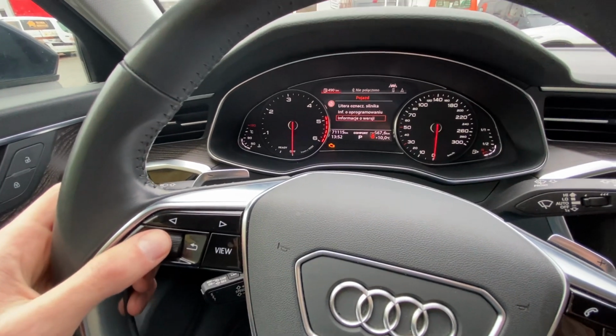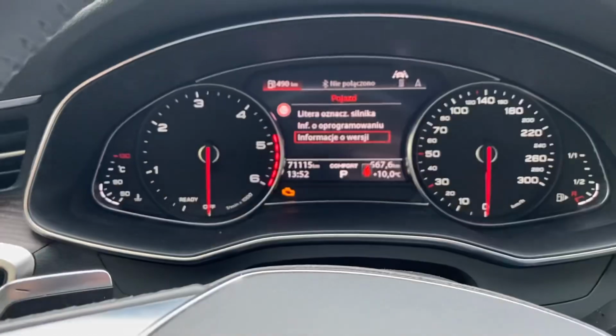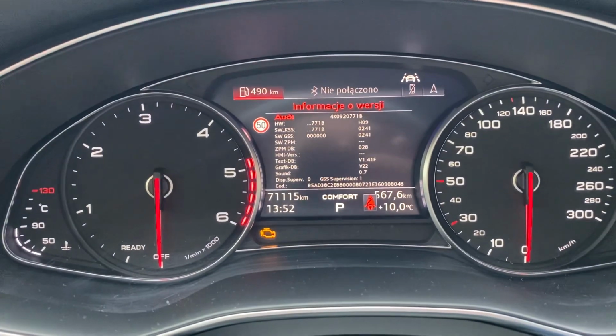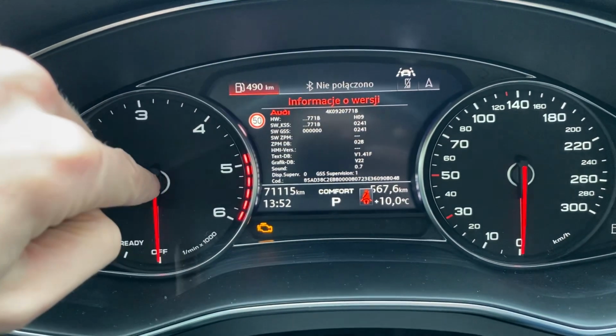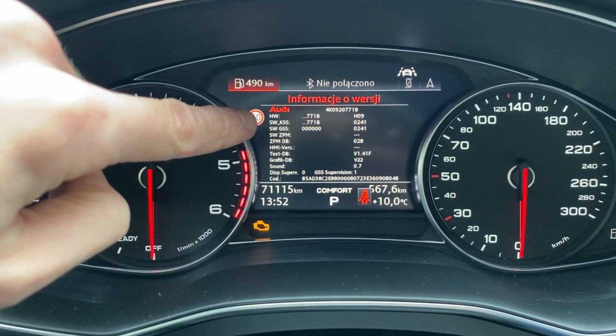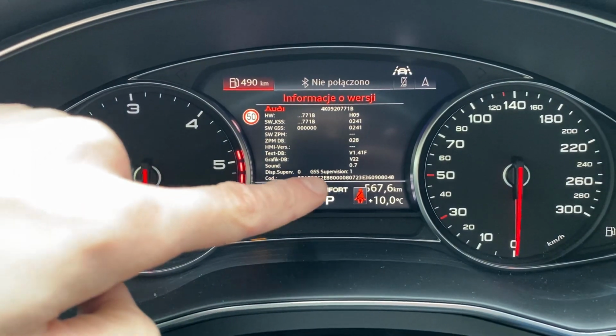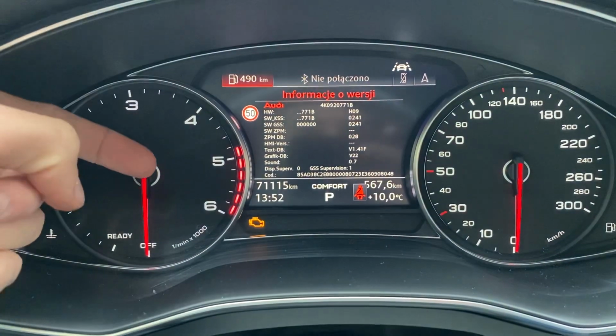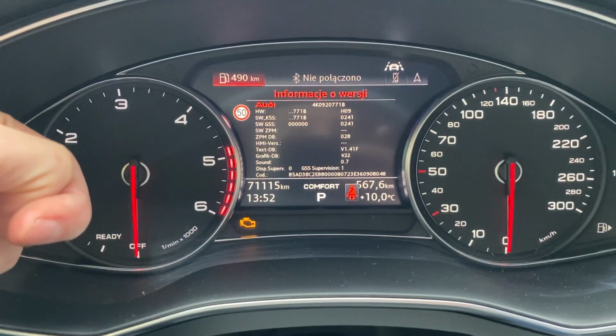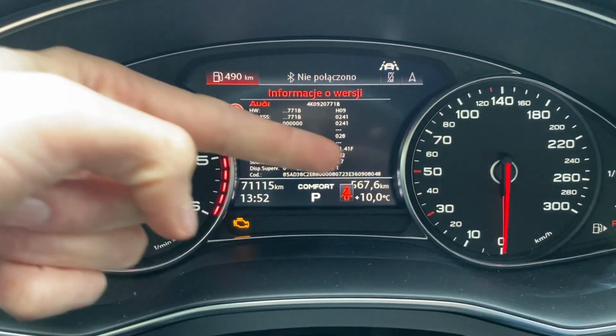And the last thing, the version information. Let's go over here, and what do we have over here? We have the part number of the instrument cluster, I believe. We have the hardware revision, we have the software versions, and we have the current coding of the module 17, the instrument cluster, the combi instruments, actual coding, long coding string.